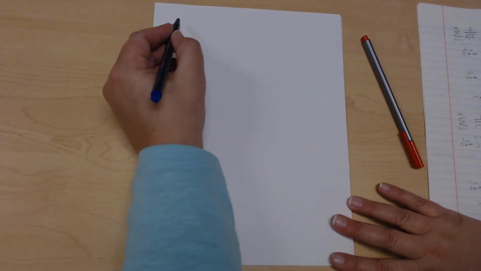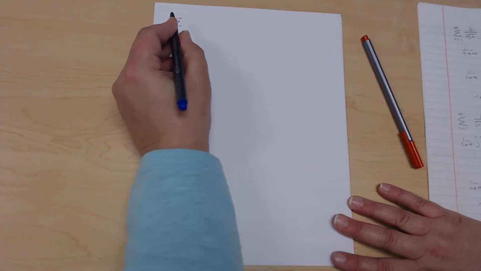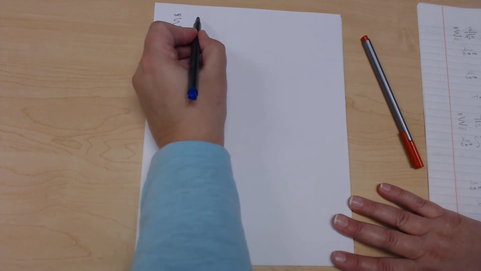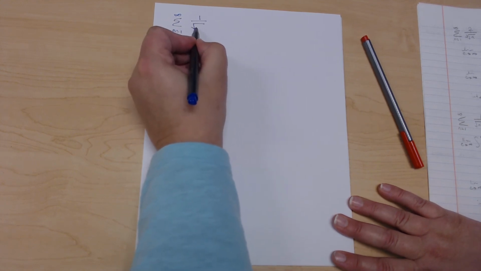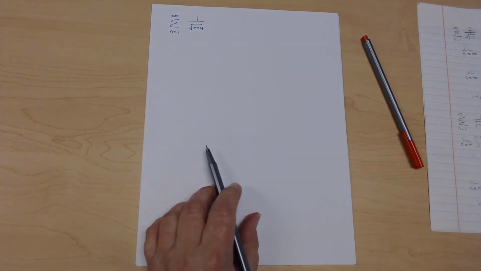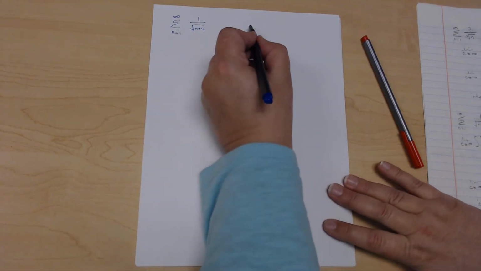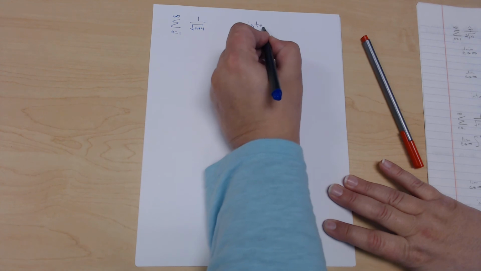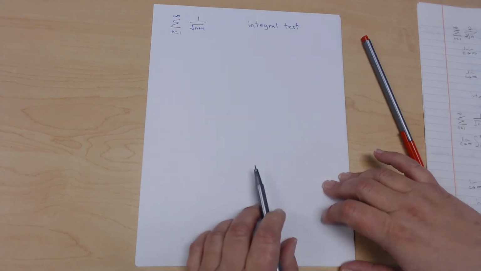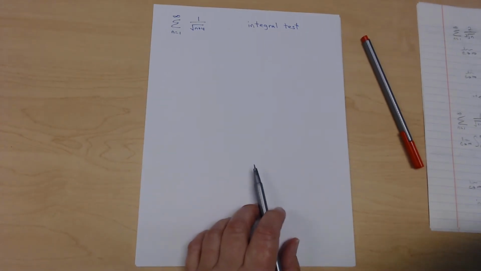We'll move on to more tests. All right, so let's try this one. Summation n equals 1 to infinity, and we have 1 over the square root of n plus 4. Specifically, we're going to use the integral test. Right now we're just getting familiar with the test.